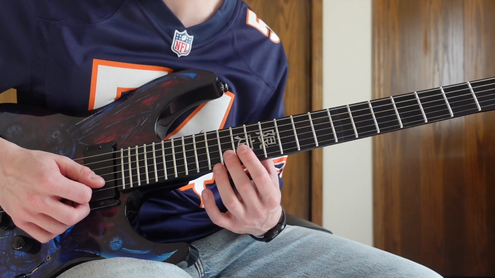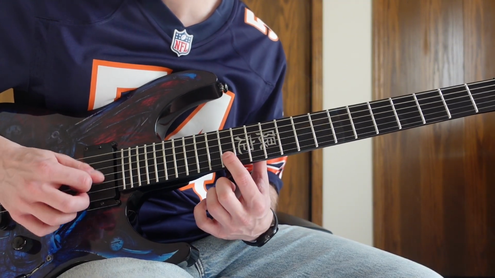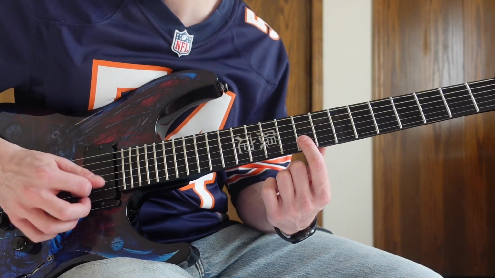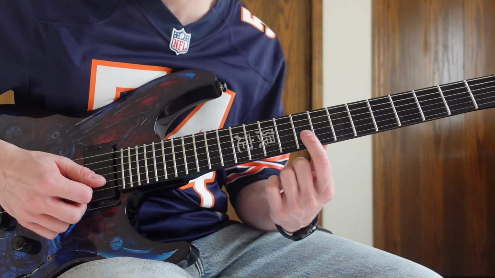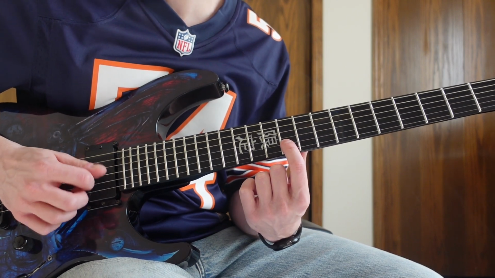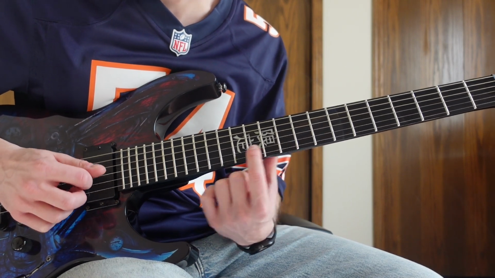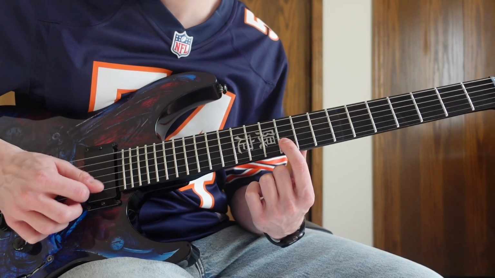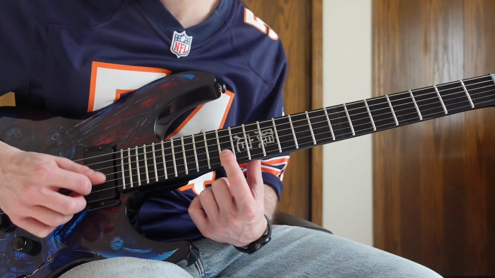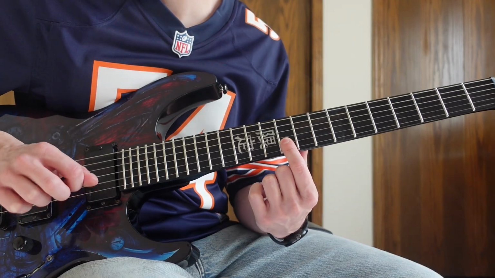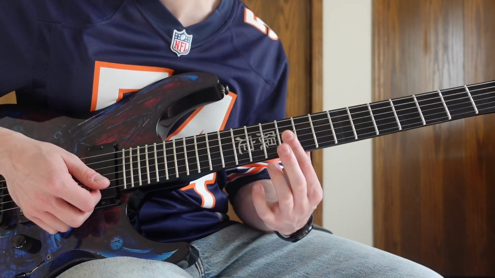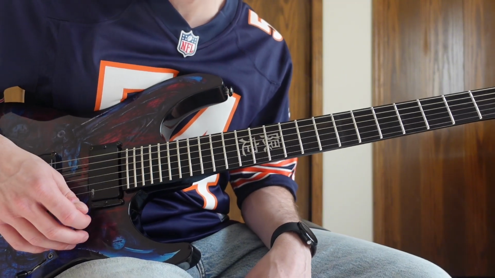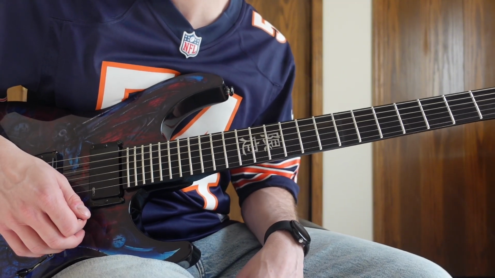Up to the 14th fret, same string on the B. Okay, and then you go down to the 9th fret, same string. So this is all on your B string. So you go 10 to 14 to 9, 10, 14, 9, and then you finish right back on that 10. So that is the little solo, really easy, but sounds cool on the song, so that's how you play it.